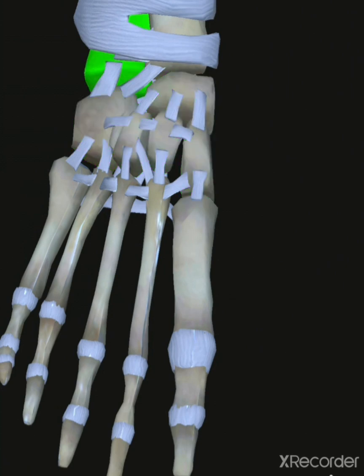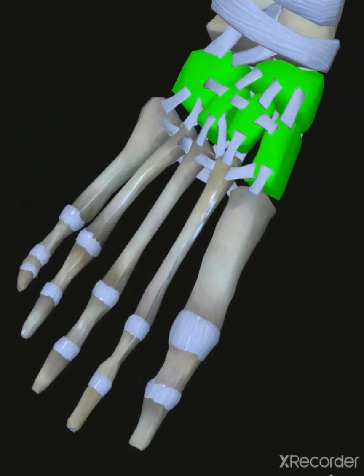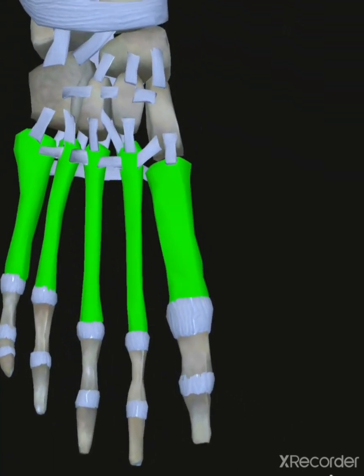Tarsals are 7 in number: calcaneus, navicular, and, if I show you the back one, calcaneus. This one is called the talus, cuboid, navicular. They are a total of 7 in number. Tarsals are a total of 7 in number.